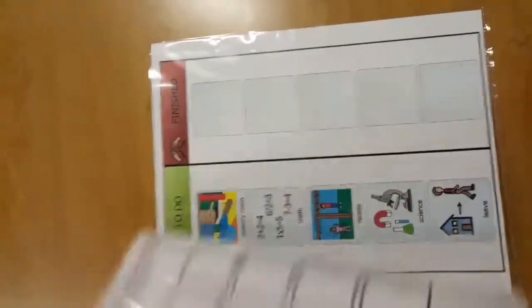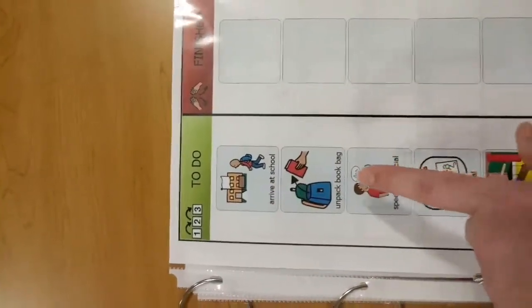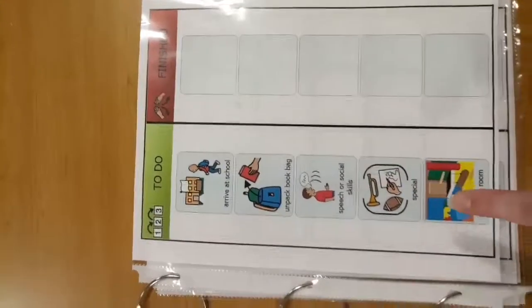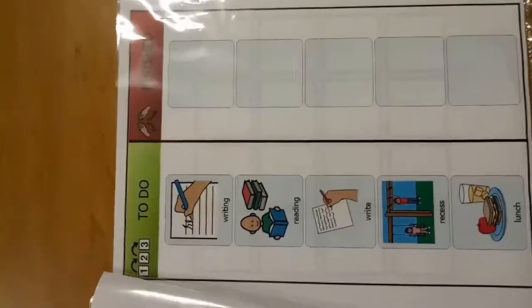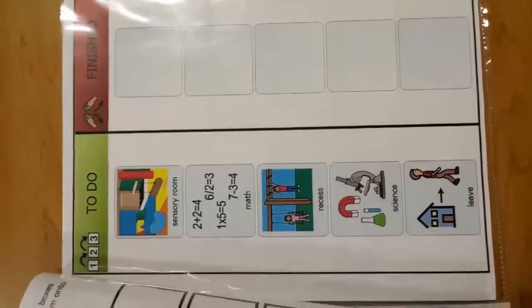They would stick it there, and then throughout their day, they can keep adding done, done, done, done, done, and they can see what they have for the rest of the day. So one side is to do and one side is finish. This one would be arrive at school, unpack book bag, speech or social skills, special, sensory room, writing, reading, write, recess, lunch, sensory room, math, recess, science, leave.